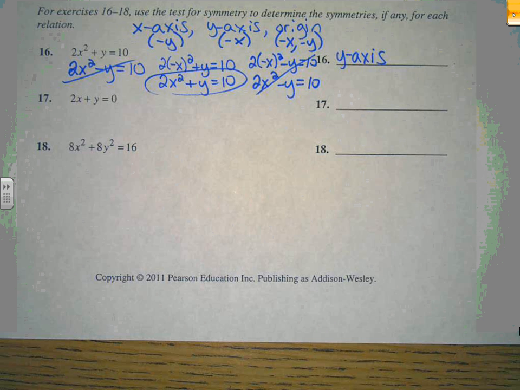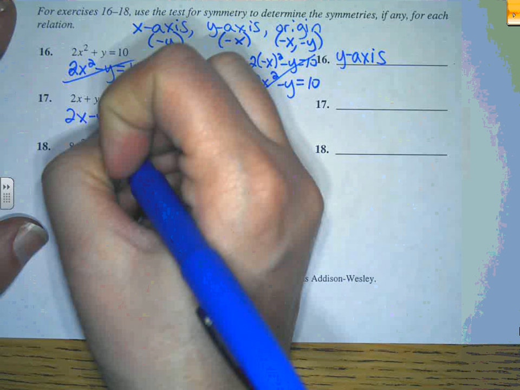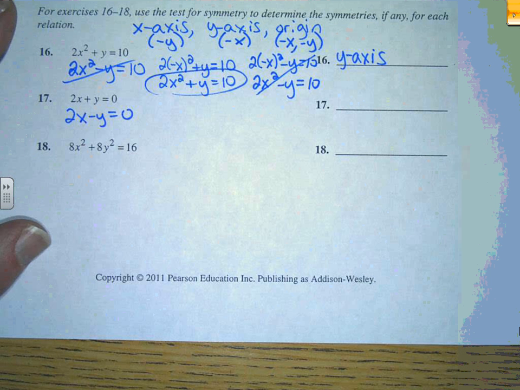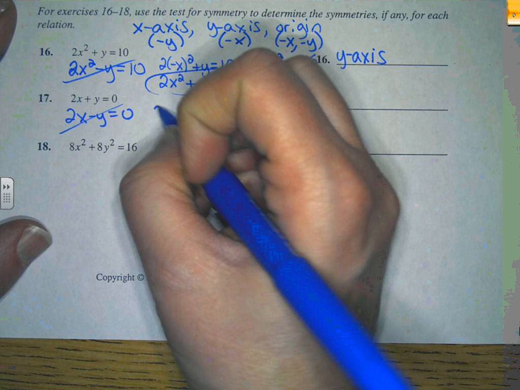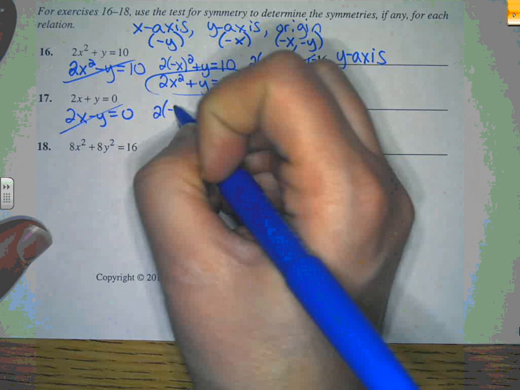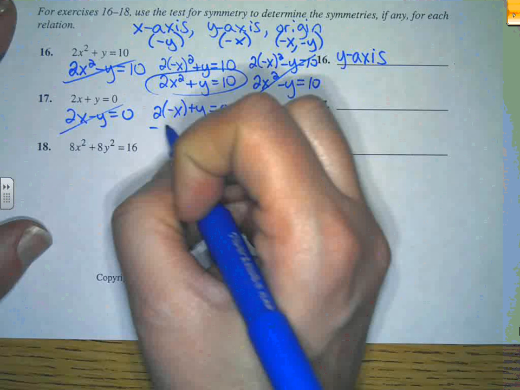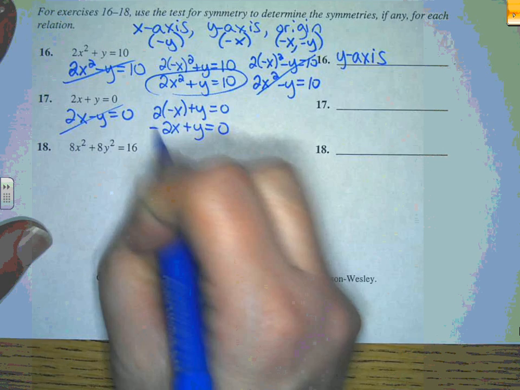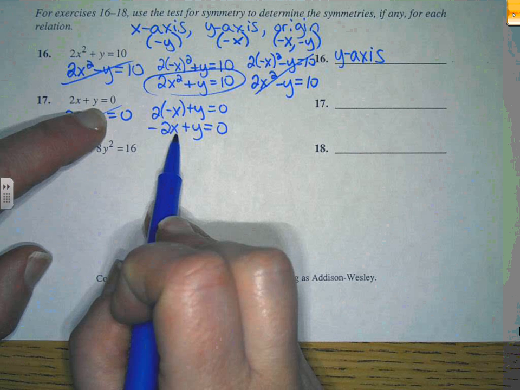Let's try the second one. So same thing. First plug in negative y. 2x minus y equals 0. Can't simplify it. It's not the same. Plug in negative x. You have to work it out if you don't automatically see it. Nope, if you can see it, that's fine. Now that one I could make 2 times negative x negative 2x. But is it the same? No.